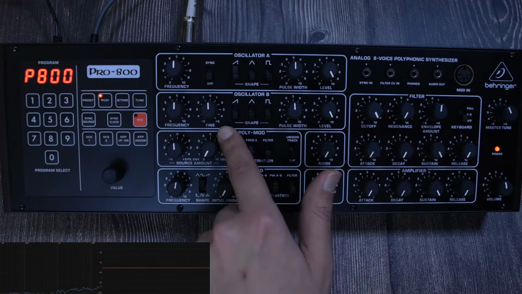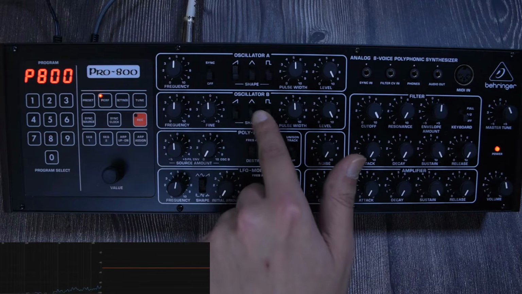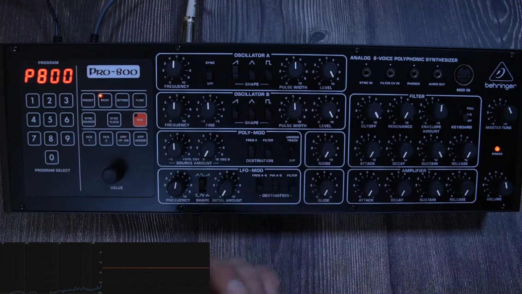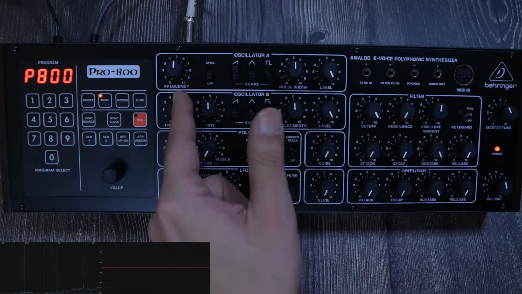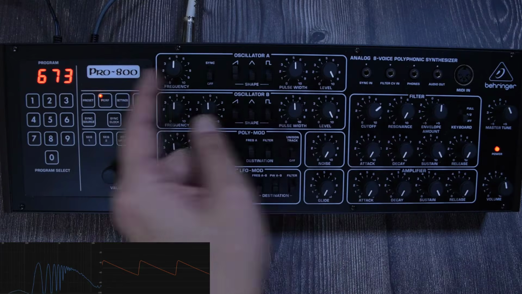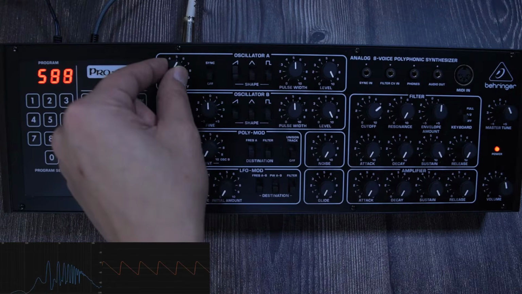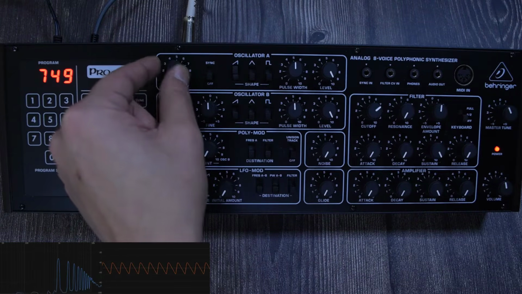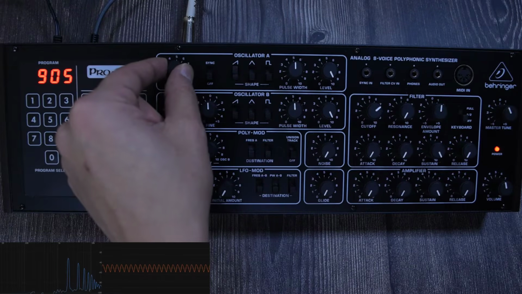Now, the oscillator 2 is capable of the same thing, same waveforms and the pulse width. Now, still, both oscillators can do frequency. If I play a key, I'm going to be going down this so it's not super bright. If I change the frequency, notice what happens. It's changing in octaves, right?